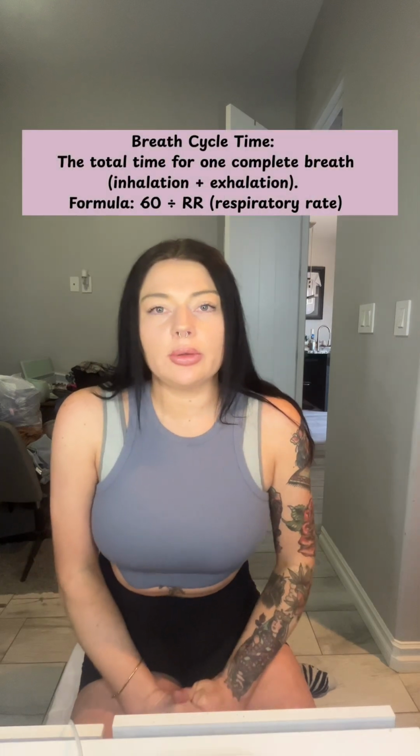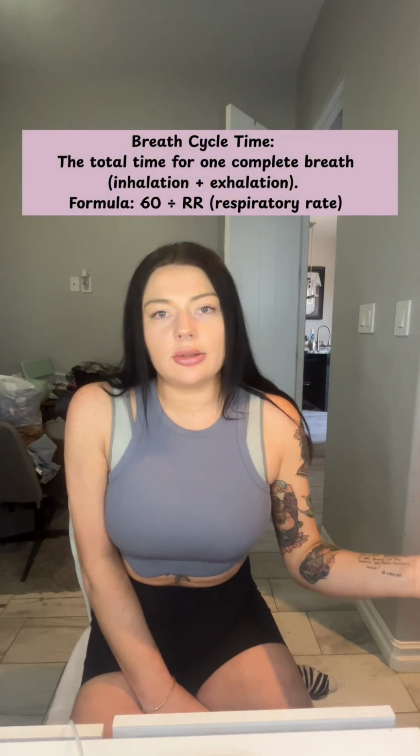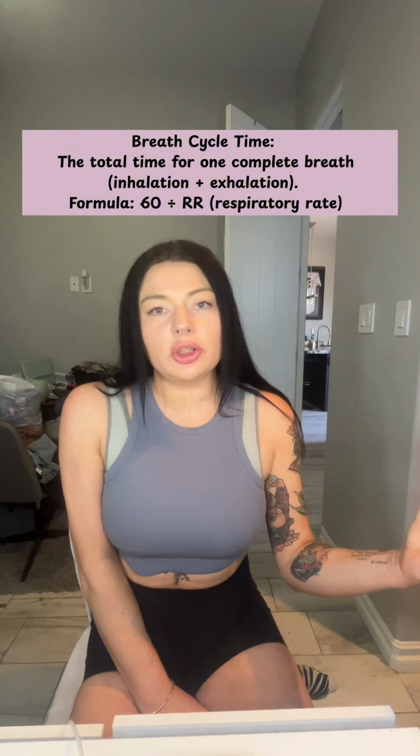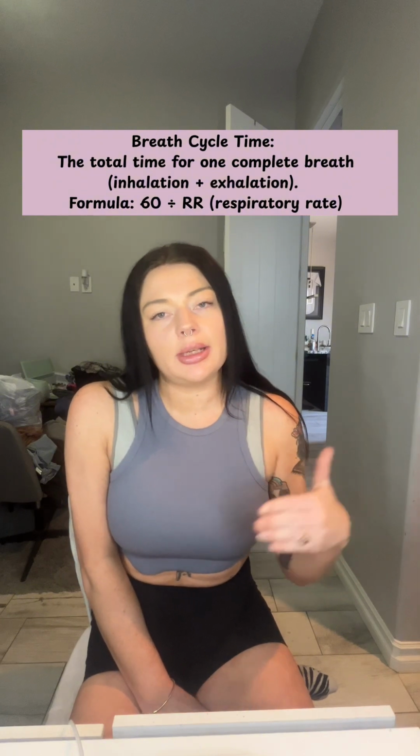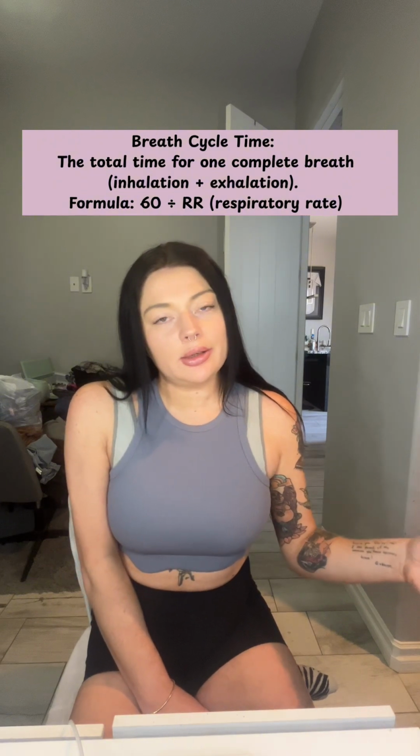Breath cycle time is the total time for inhalation and exhalation for one breath. It determines how much time you have to split between inspiration and expiration. If you want an equation, you can do 60 divided by your set respiratory rate, and that will give you seconds. So let's say 60 divided by 20 equals 3. For one single breath, you're going to have 3 seconds for inhalation and exhalation. Whereas if you're on a higher rate, you're going to have a shorter total time for each breath.